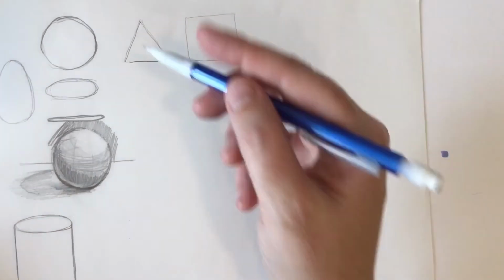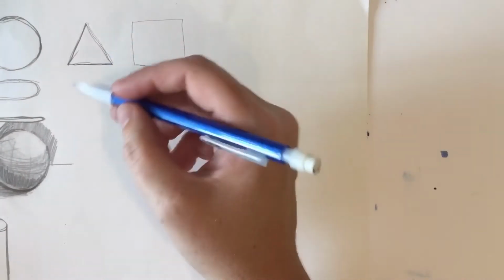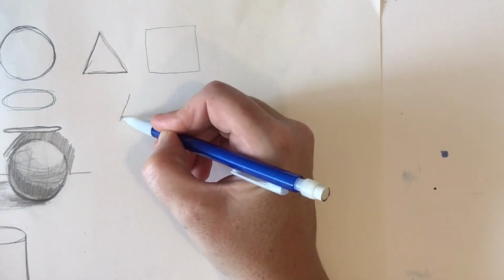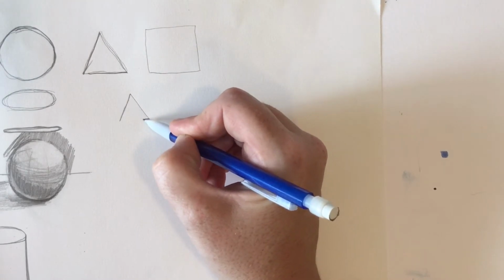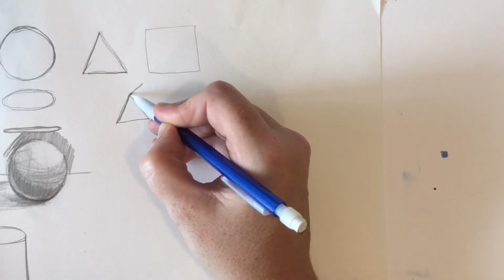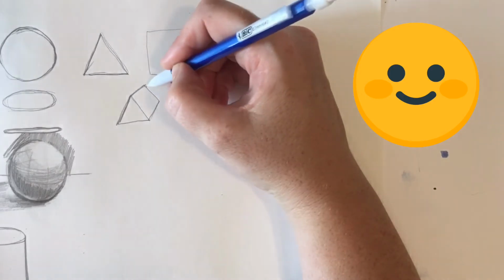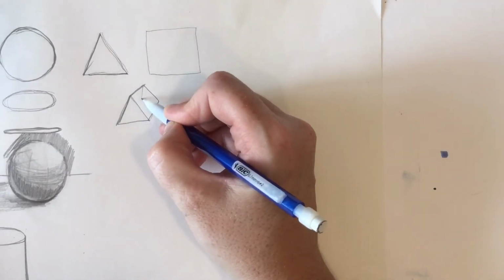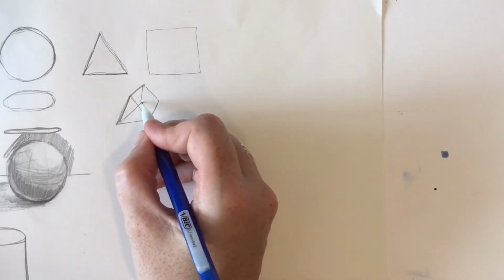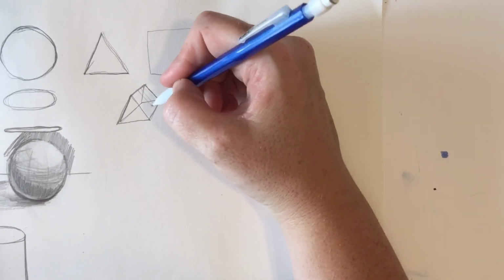And then we can start unpacking this triangle shape. To make this three-dimensional, there are a couple of different things you can do. You can make it seem like it has planes, like the top of a roof, thinking that if we can see through the object, there are these planes here.